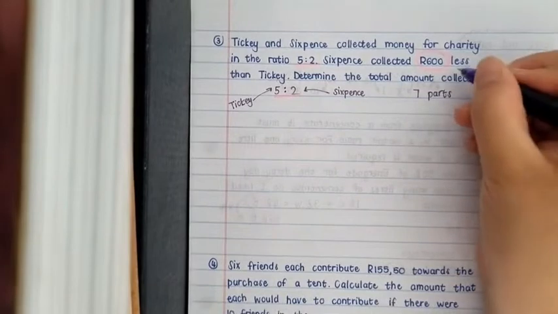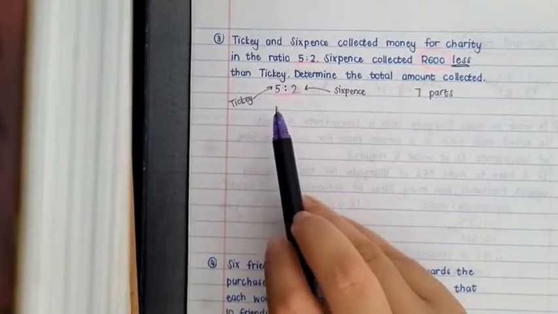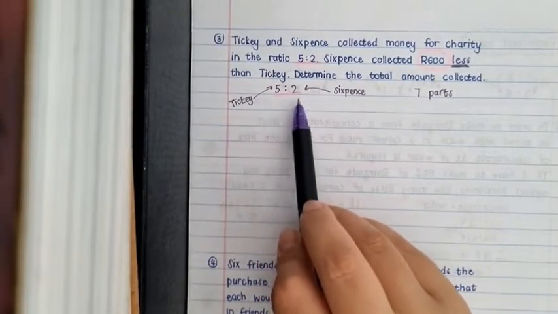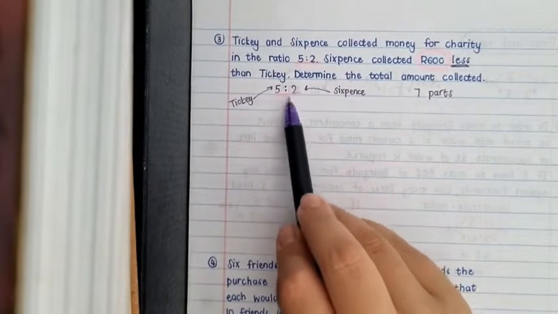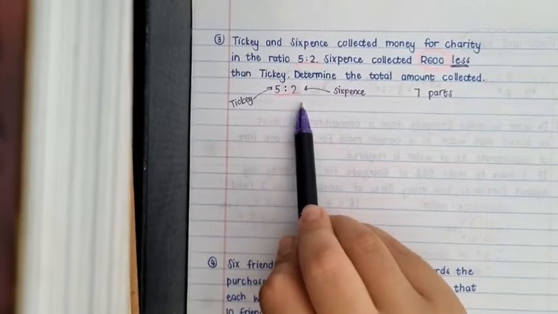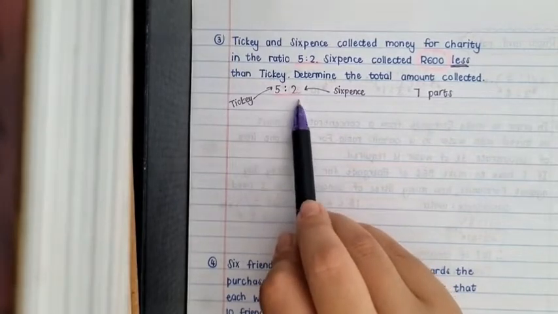Now, guys, the amount that they gave us was the amount less that Sixpence collected than Tikkie. So now we need to actually look at the difference in this ratio. The ratio is 5:2. Are we in agreement, hopefully, that 2 is 3 parts less than 5?